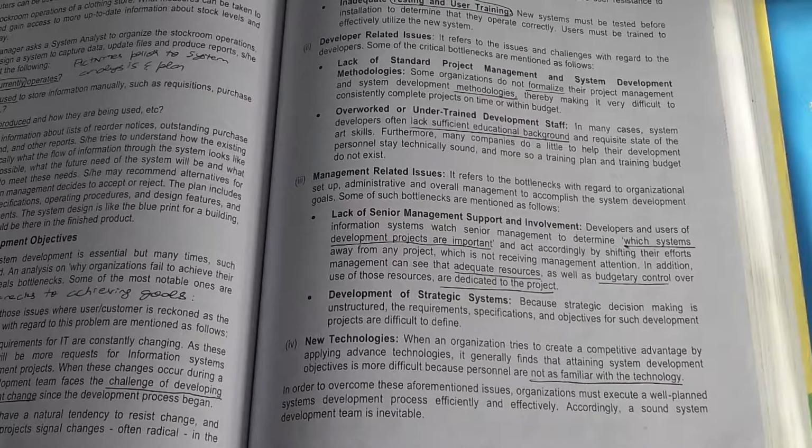And the last hurdle or bottleneck is that of new technologies. New technologies bring with them new possibilities as well as new challenges. If the technology is still new and the users are not properly trained in that, then that non-familiarity with the technology could be a burden or a problem in the initial stages of its usage.